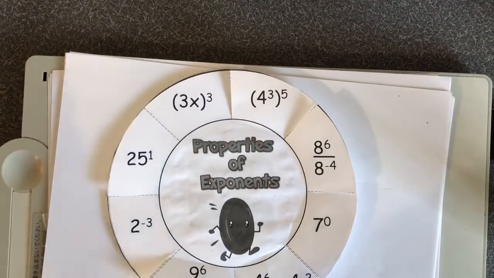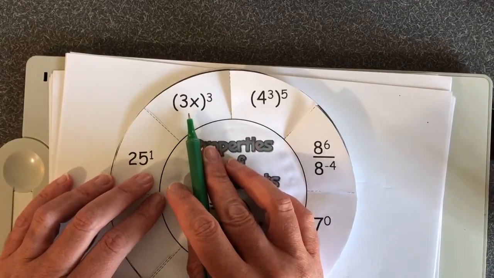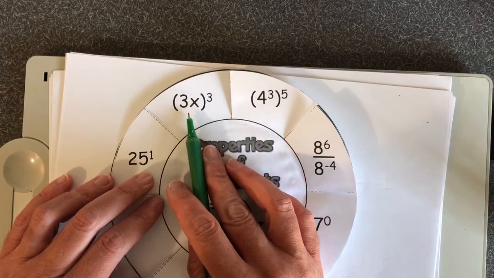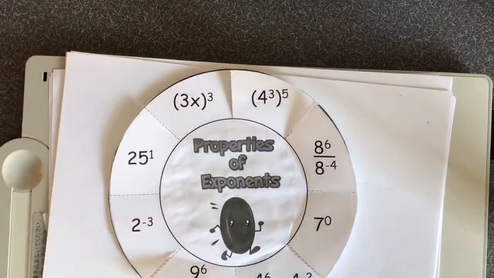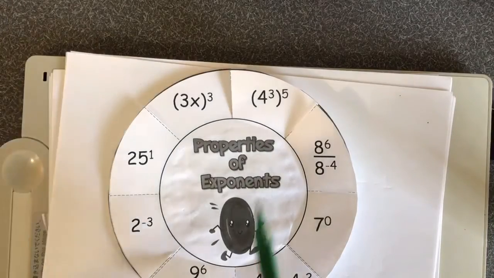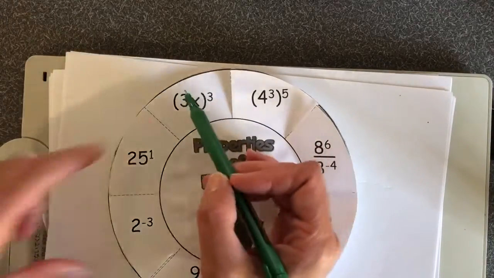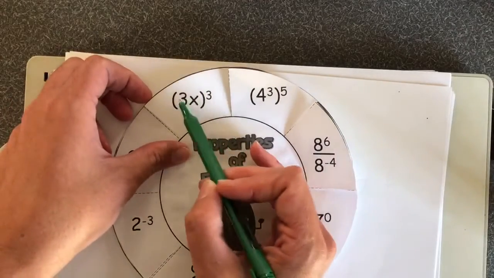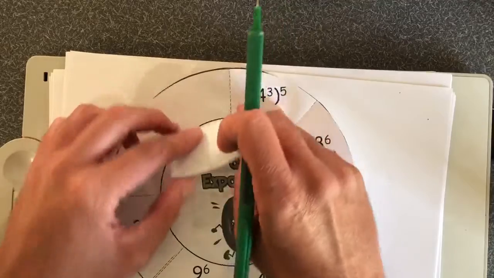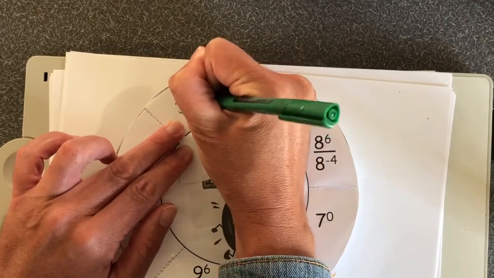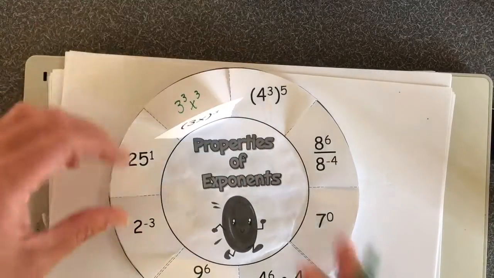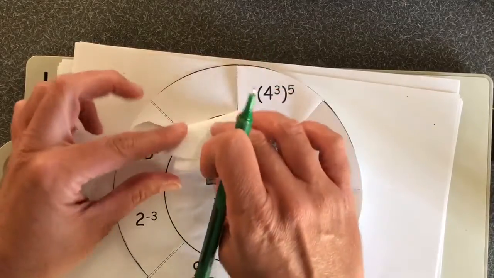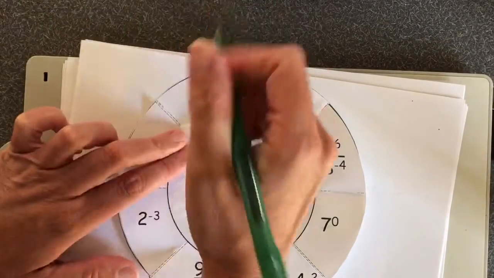Okay, so now that we're on that, well, what about one like this? So notice how in this situation we have parentheses, but inside our parentheses we have a 3 and an x. So how would that simplify and what would that become? Well, because it's a power to a power and we've got this 3x inside of that, that power has to go to the 3 and to the x. So this becomes 3 to the third, x to the third. So what is that rule? The rule is to distribute the power to everything inside the parentheses.